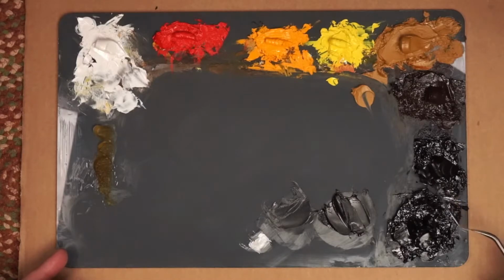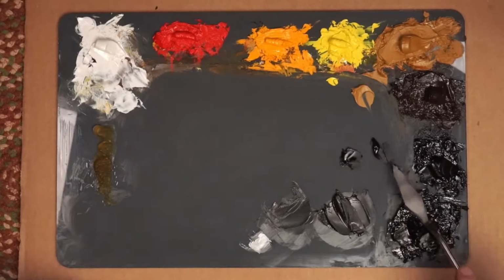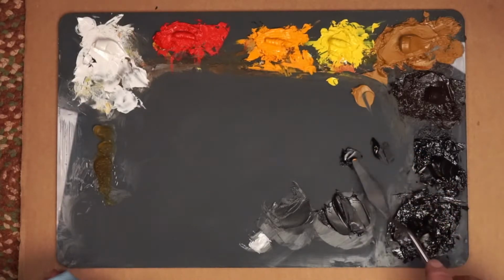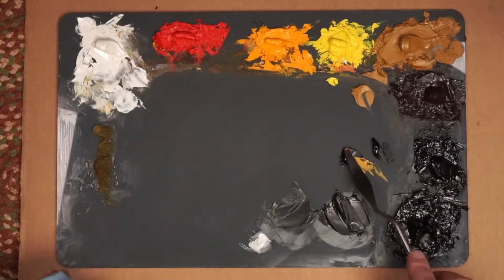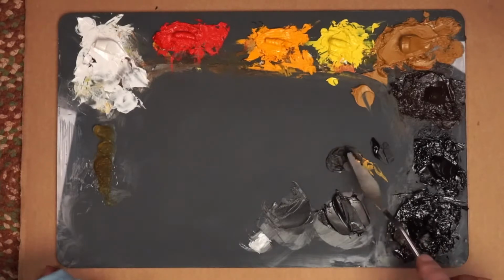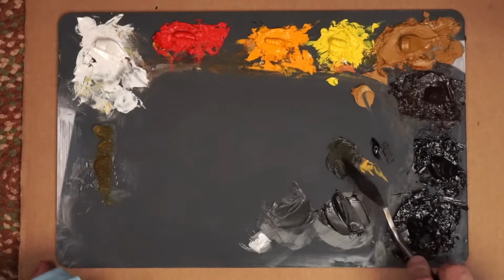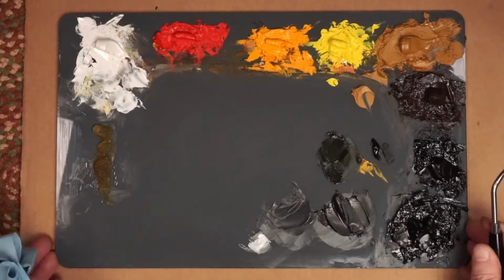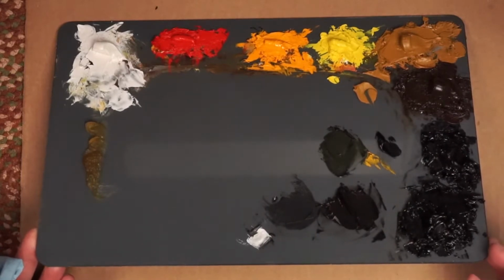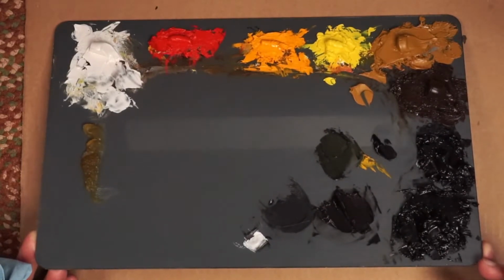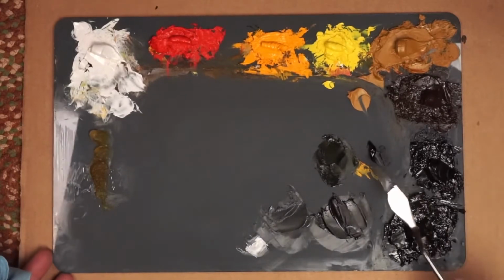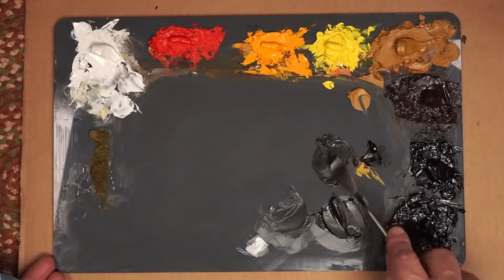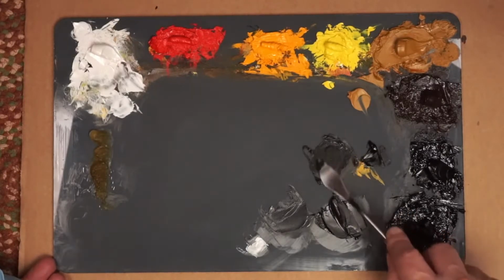If I want to separate it in color, I can go Payne's gray, and now my cad yellow deep or my cad orange. And now I got enough cad deep in there that that value changed. You see, just a smidge. So I can add some more of that dark in there if I want, and play, and I can have tremendous control over the exact value.